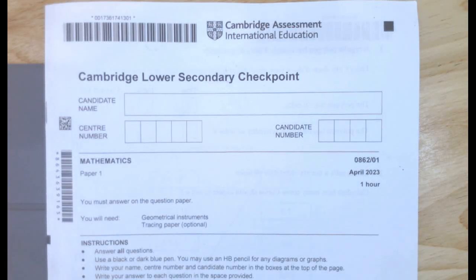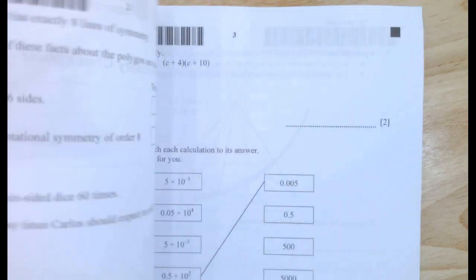Okay, this is the Cambridge Lower Secondary Checkpoint exam from April 2023. It's a 1 hour paper and there's no calculators allowed. So this is paper 1.